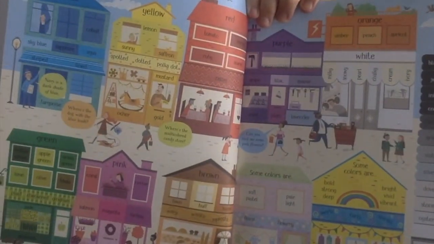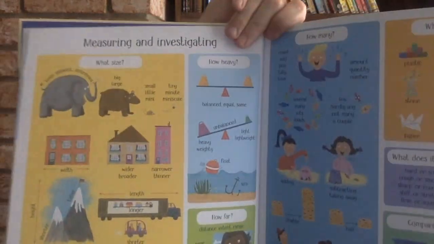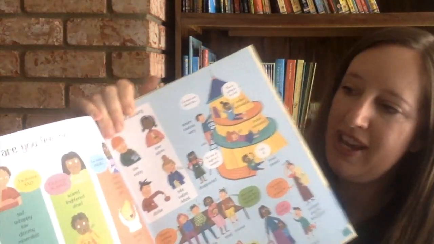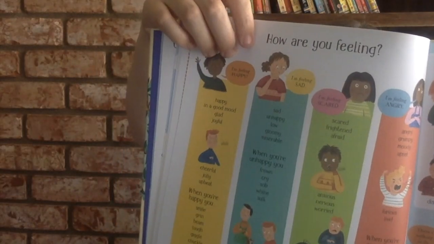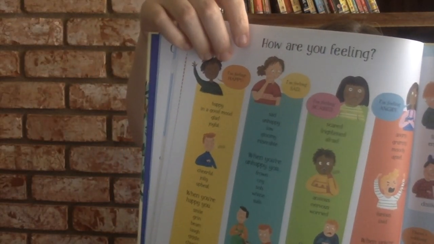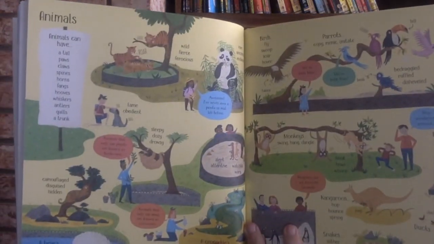There's the page on colors. And again, if your child is overwhelmed by the sheer amount of things on the page here, this isn't one of those books you're going to read straight through. This is a book where if they're trying to figure out maybe how they're feeling today, you could flip to this page and walk them through that. But a really great book to even just do a page a day to talk about some of these different words, or when they're struggling for the right words to say.